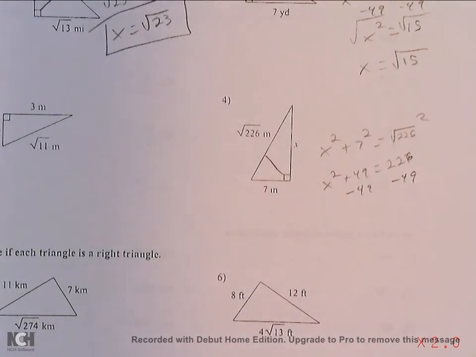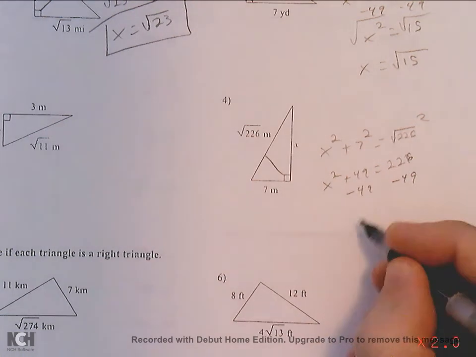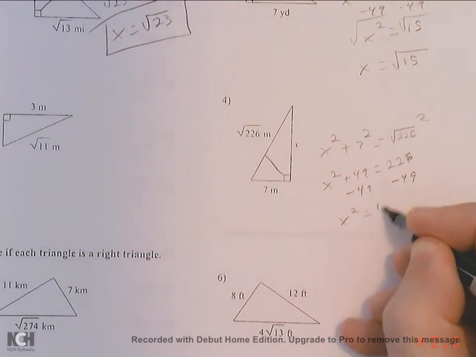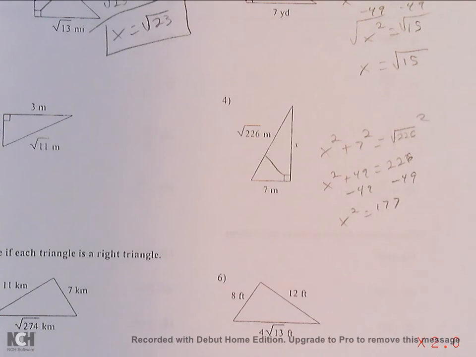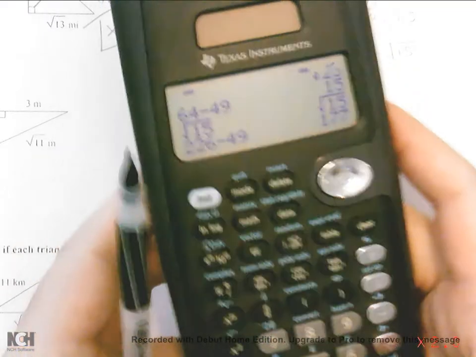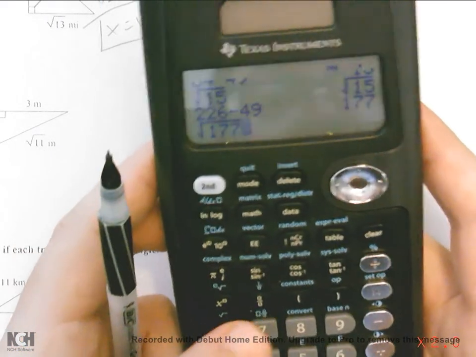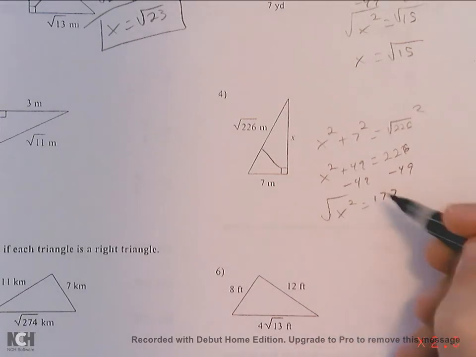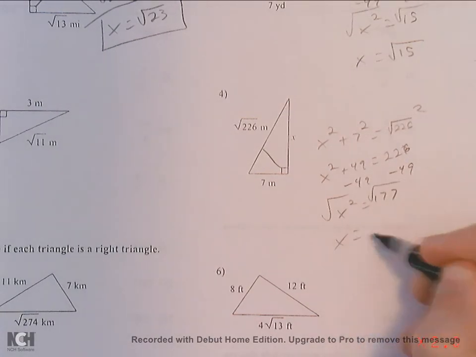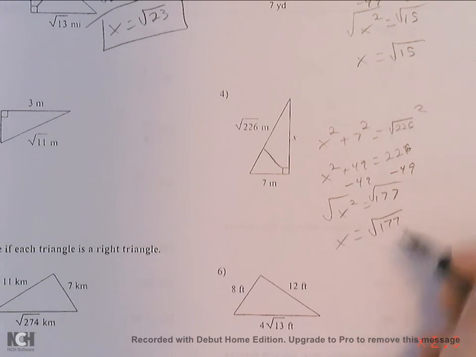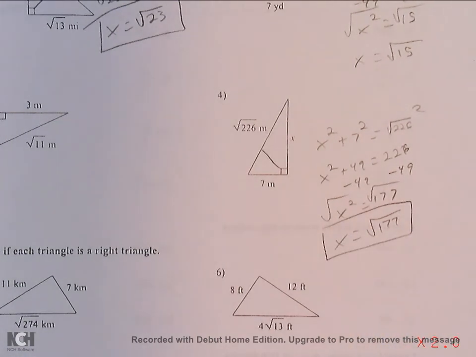which is going to give me 226 minus 49 is 177. Now, as you can probably guess, 177 does not have a nice square root. If I do the square root of 177, I get the square root of 177. So when I square root both sides, x is just going to equal the square root of 177. Okay, and that would be your final answer.